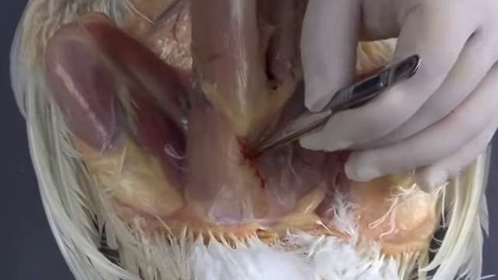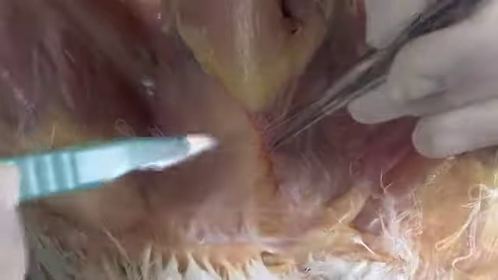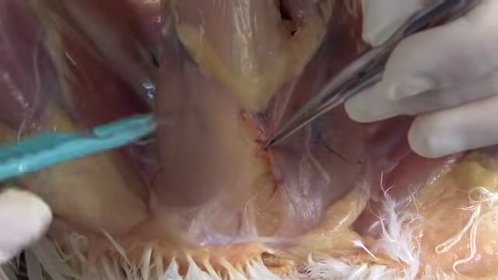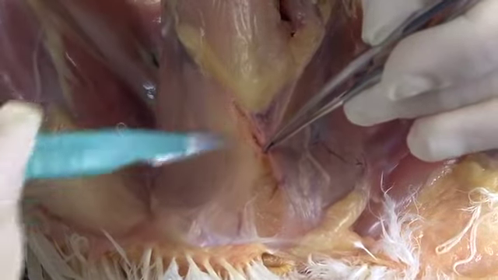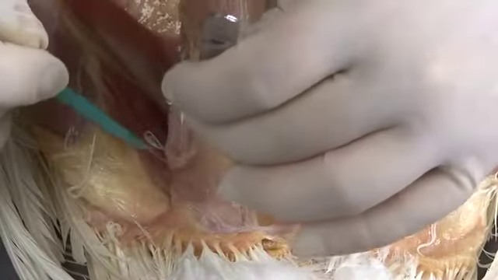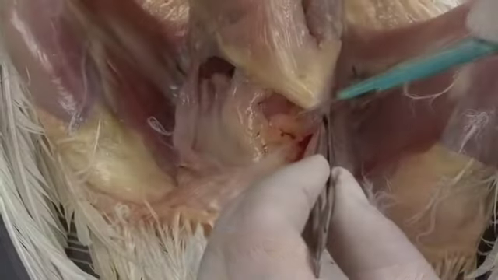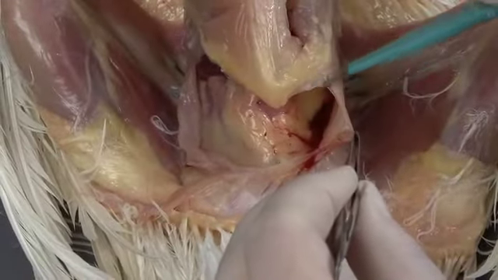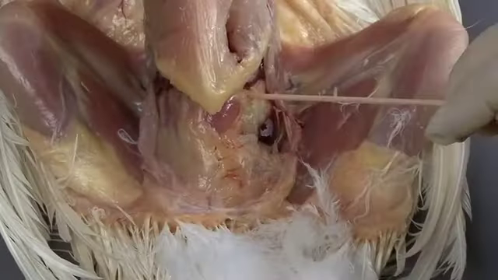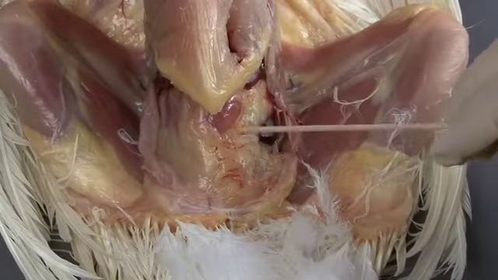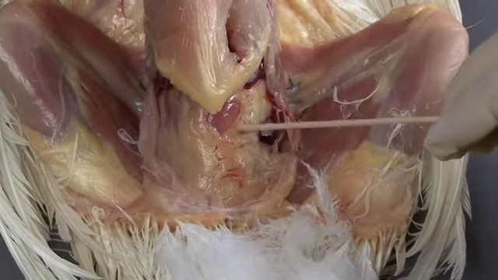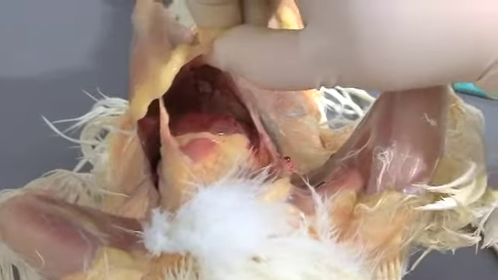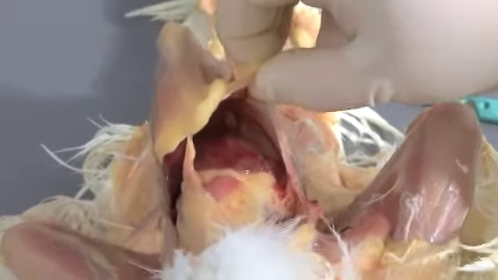Grasp the body wall on the midline, tent the tissue, and make a small incision. Extend the incision along the keel and down both sides of the body wall. With the body wall removed, make an initial assessment of the caudal coelom. Lift the keel and examine the air sacs.